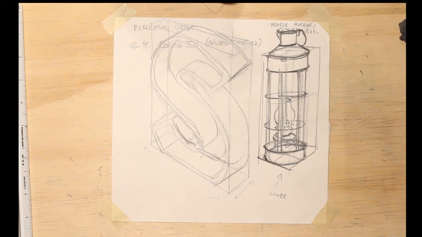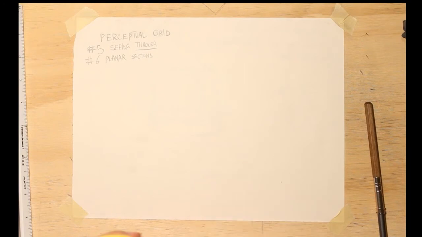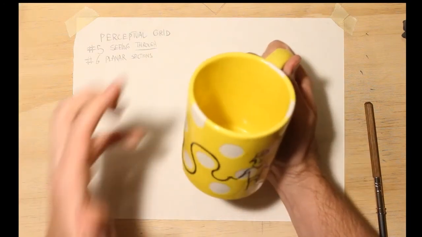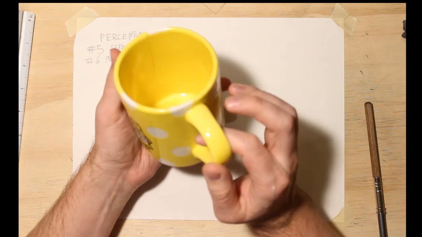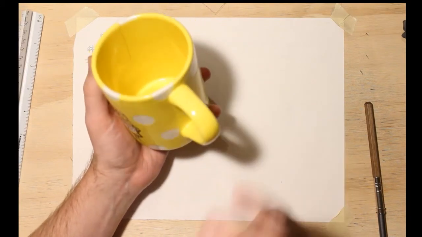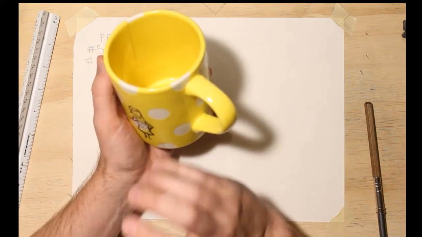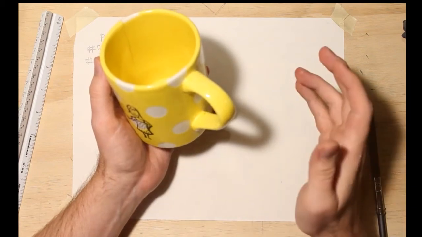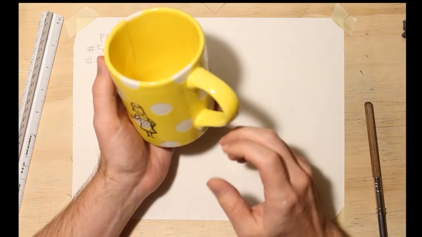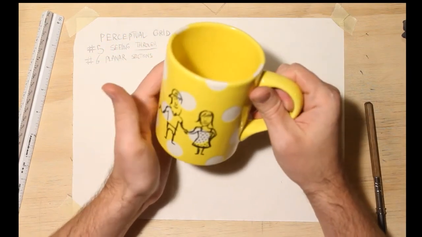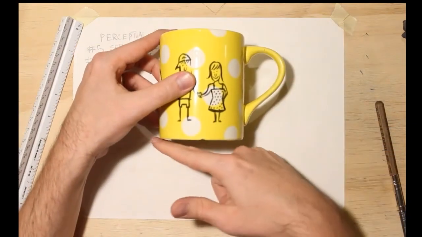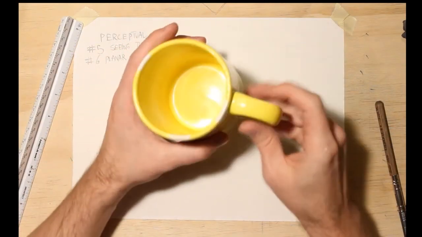That takes us to our final two tactics, seeing through and drawing with planar sections. So to start this section off, I want to share a little bit of an anecdote. Every semester I teach this course, I'll get a couple drawings from students who are new to representational drawing, to drawing from life, of a coffee cup or some other kind of cup or a vase that's sitting on a surface. And 9 times out of 10, the bottom will be completely flat.